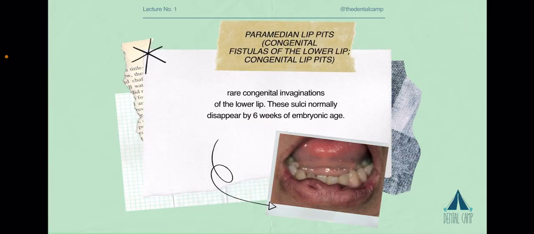Paramedian lip pit, or congenital fistula of the lower lip, is a rare congenital invagination of the lower lip. They are believed to arise from persistent lateral sulci on the embryonic mandibular arch. These sulci normally disappear by the 6th week of embryonic age.